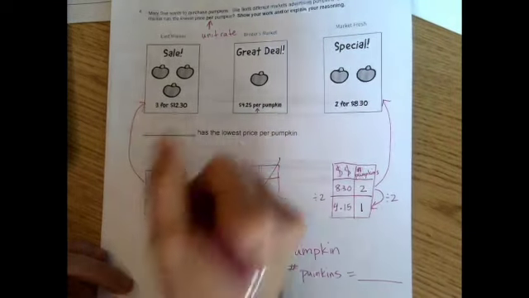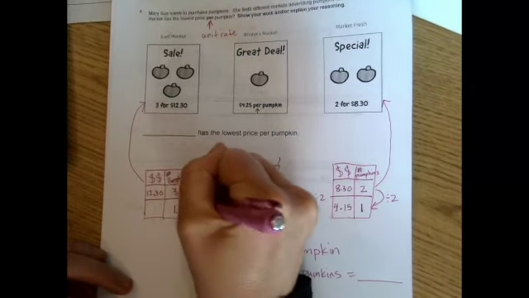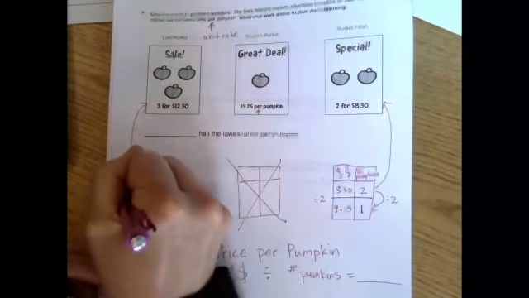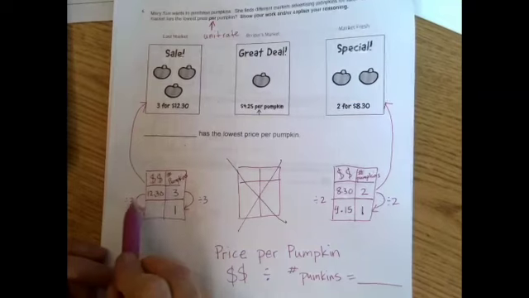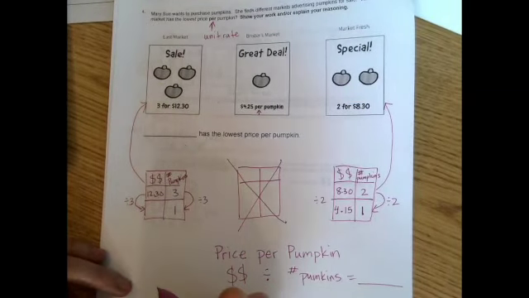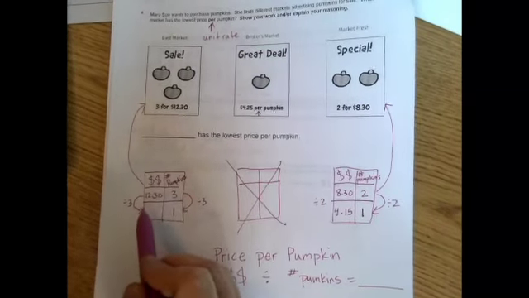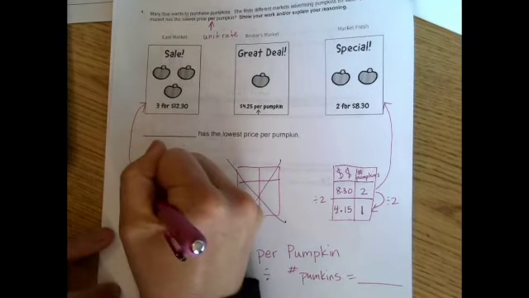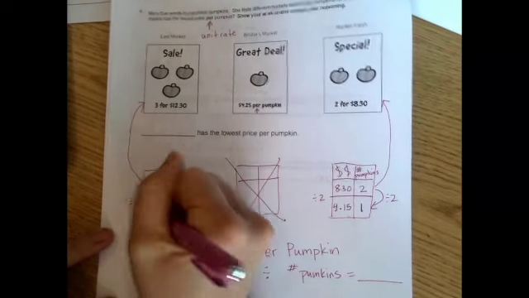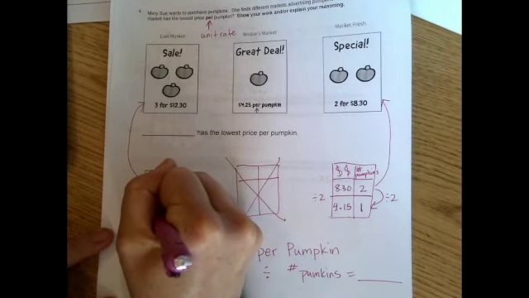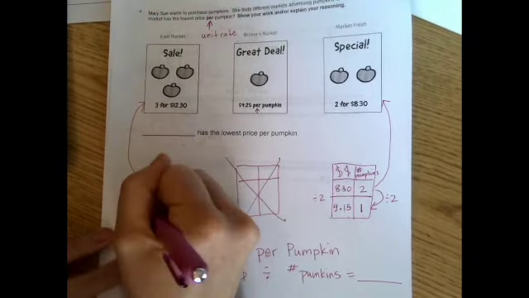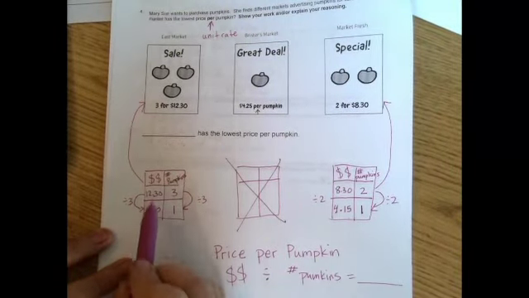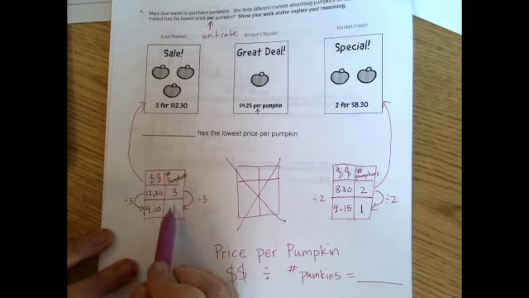All right, over here. I got to get from 3 to 1, so I got to divide by 3. I know that 3 goes into 12 how many times? Well, I think to myself, can I multiply 3 times something to get 12? Yeah, 3 times 4 equals 12. So 12 divided by 3 is 4. 30 cents divided by 3, that's 3 groups of 10, so that's 10. So I've got $4.10 per pumpkin.